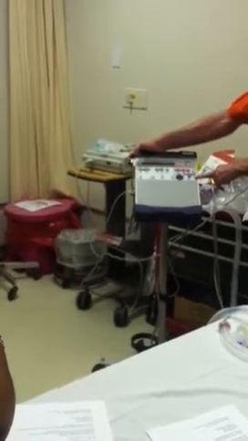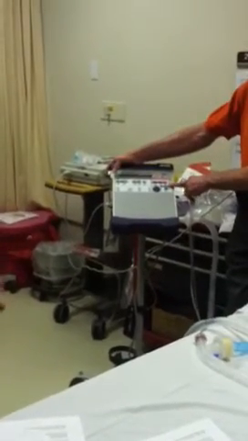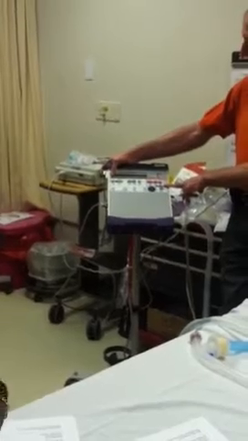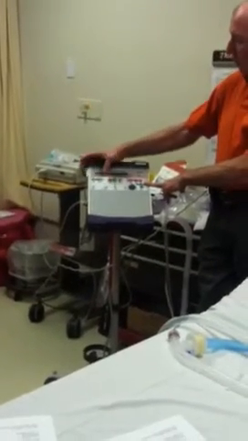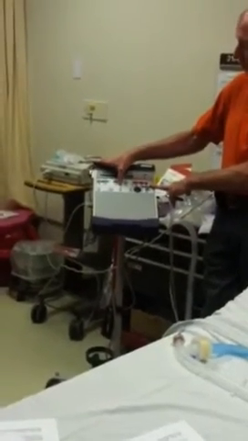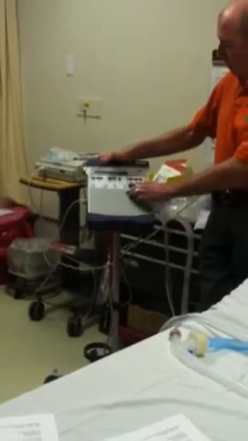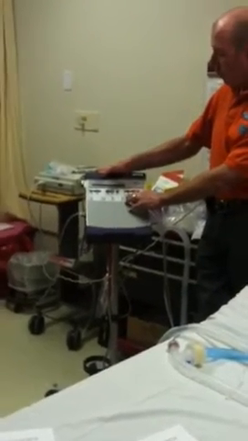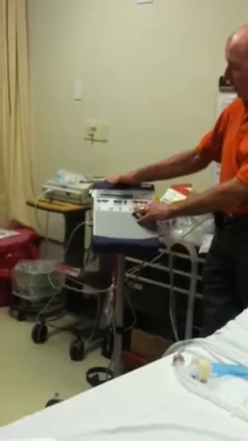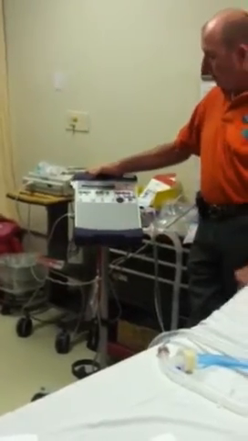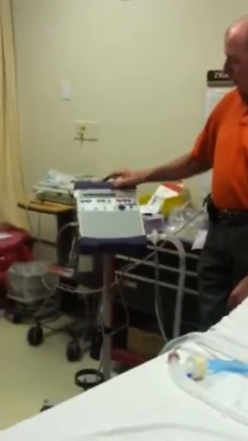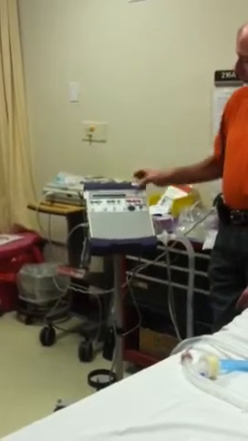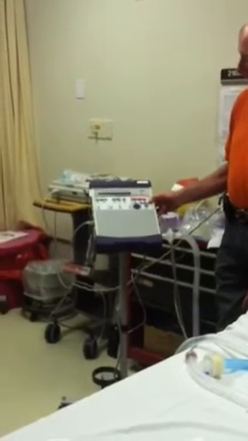That's for real severe patients. So now I've switched them over to SIMV. Now we have pressure support, so we can change that pressure support to increase it to 15 if we need.